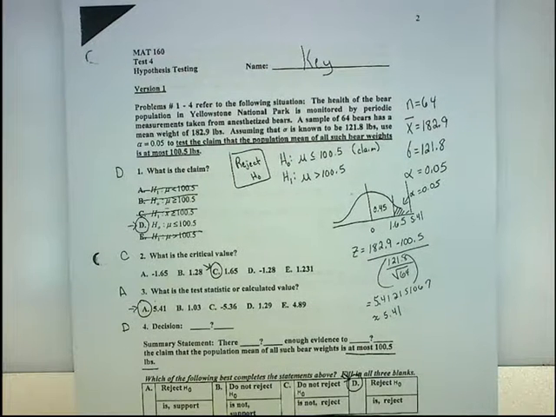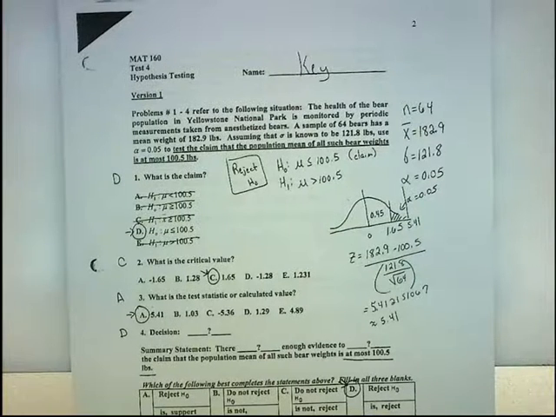Question number 1. The health of the bear population in Yellowstone National Park is monitored by periodic measurements taken from anesthetized bears. A sample of 64 bears has a mean weight of 182.9 pounds. Assuming that sigma is known to be 121.8 pounds, use alpha equals 5% to test the claim that the mean of all such bear weights is at most 100.5 pounds.